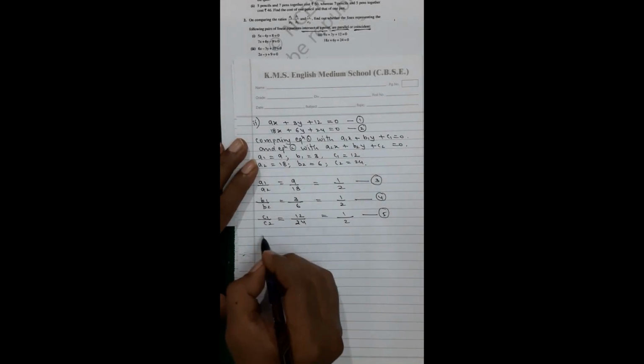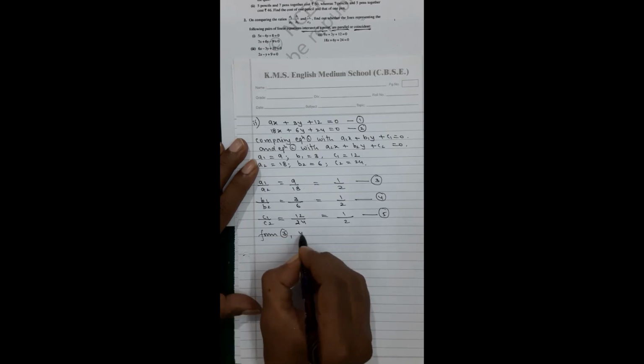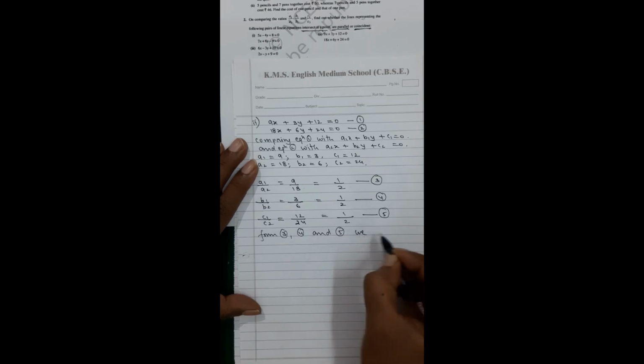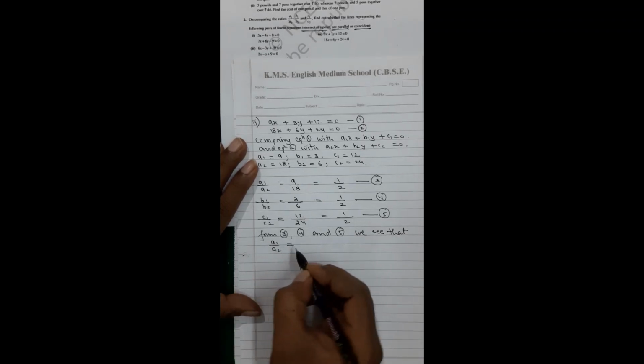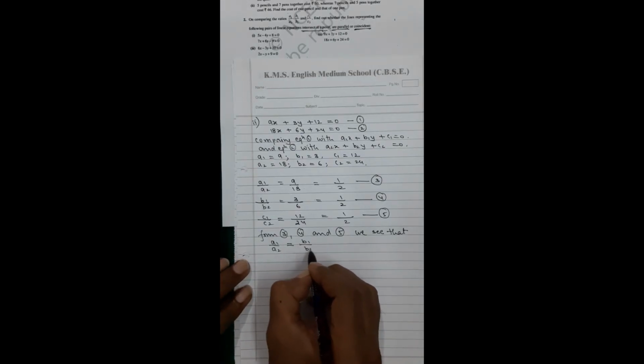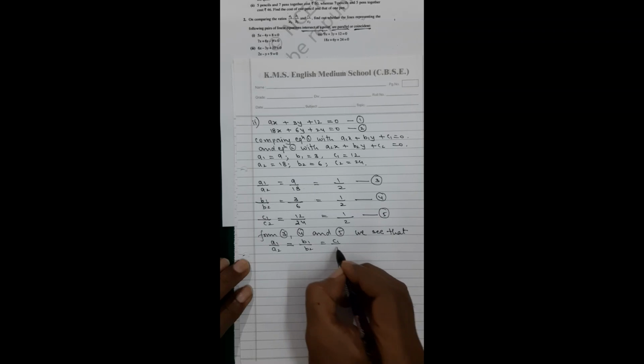Now you can say, from 3, 4 and 5 we see that a1 upon a2 is equal to b1 upon b2 is equal to c1 upon c2.